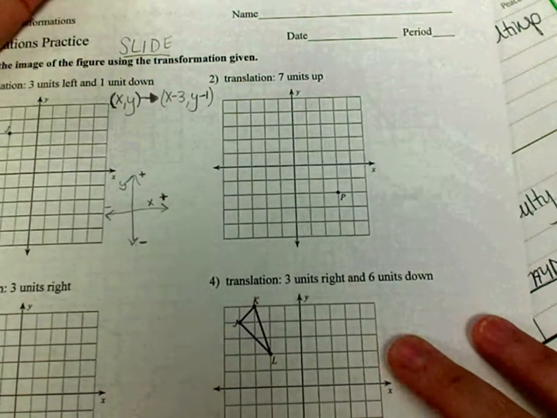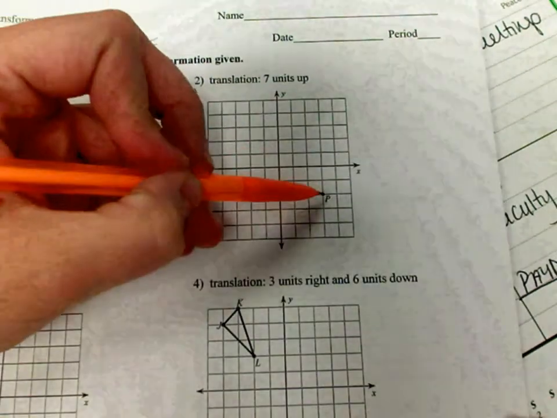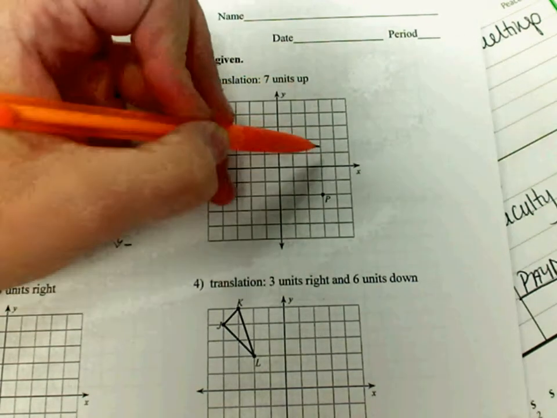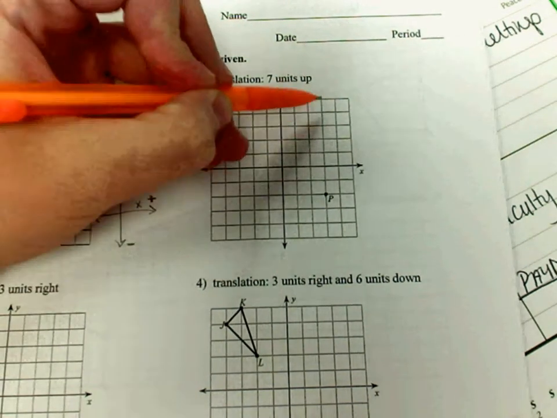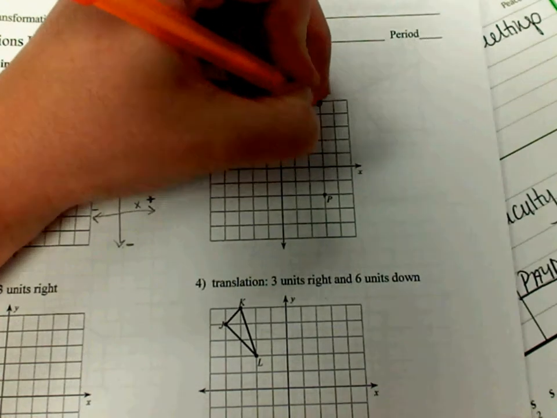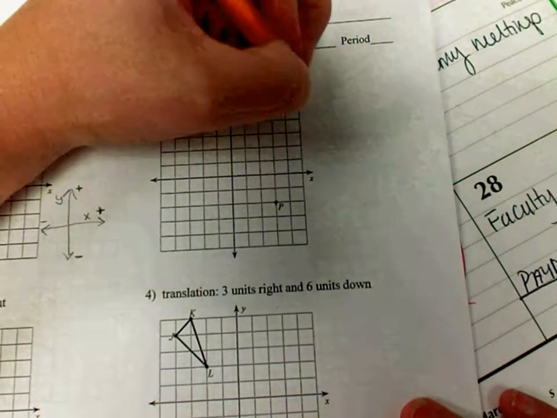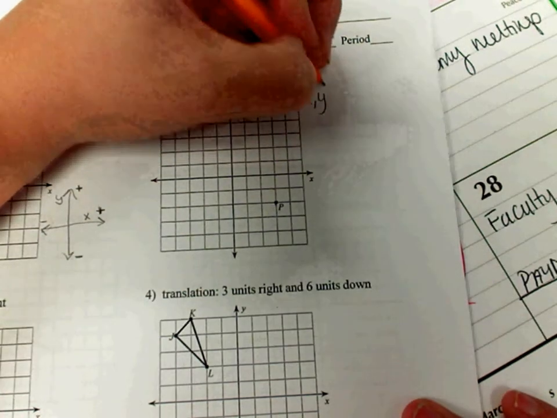Okay, number 2, 7 units up. So go to your point and count up 7 units. 1, 2, 3, 4. That'll end up here. Label it P prime. So the rule for this one, parentheses, x comma y, arrow.